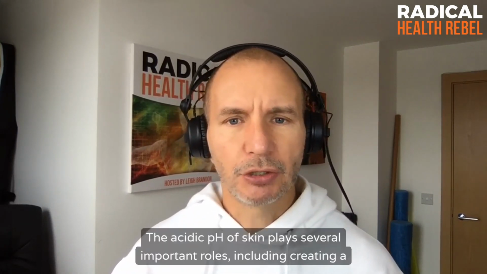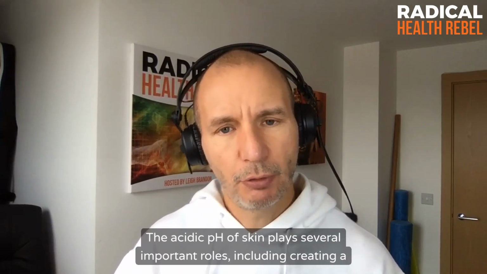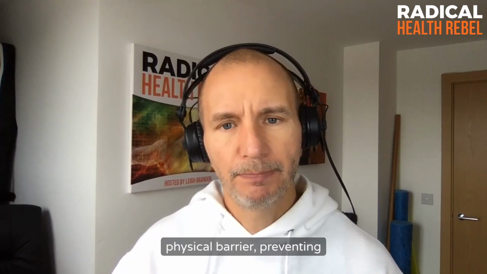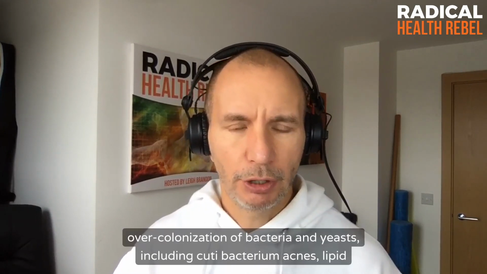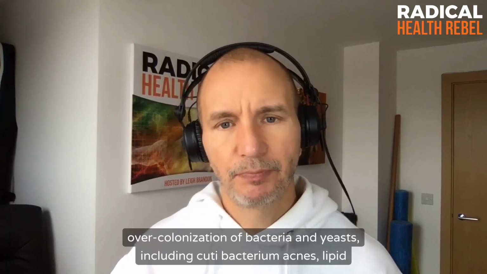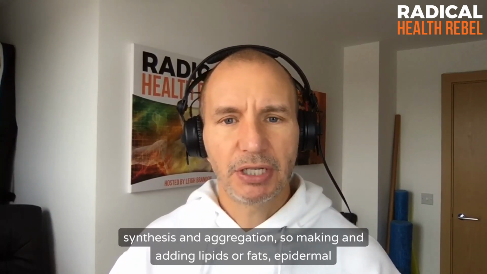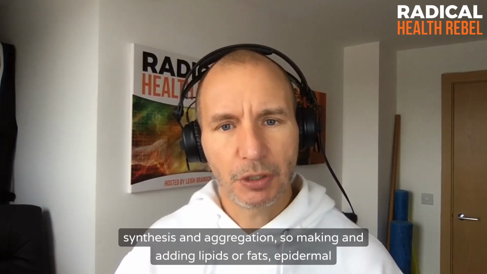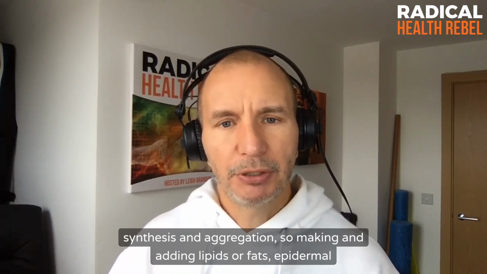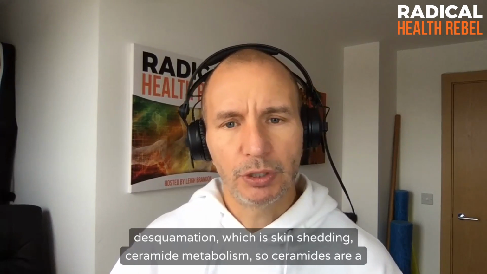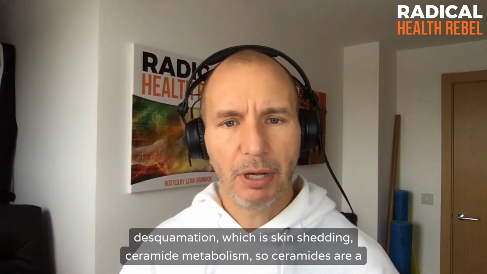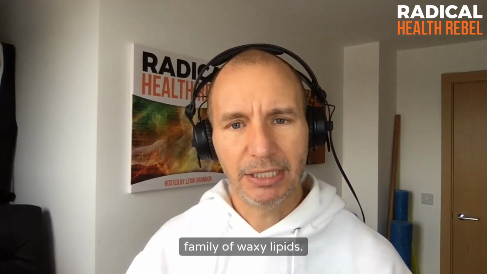The acidic pH of skin plays several important roles, including creating a physical barrier, preventing overcolonization of bacteria and yeasts, including Cutibacterium acnes, lipid synthesis and aggregation, so making and adding lipids or fats, epidermal desquamation, which is skin shedding, and ceramide metabolism, so ceramides are a family of waxy lipids.